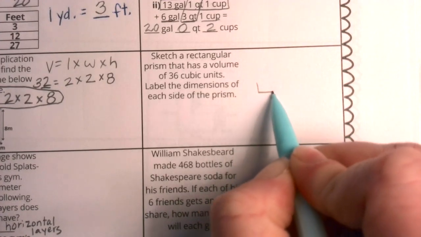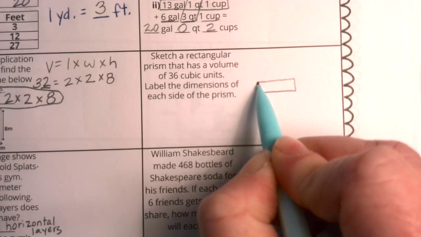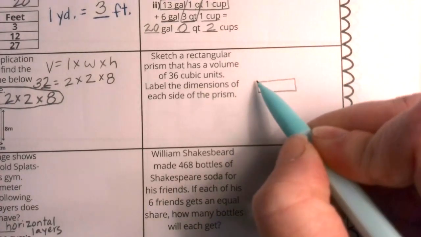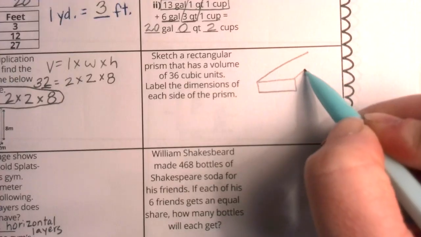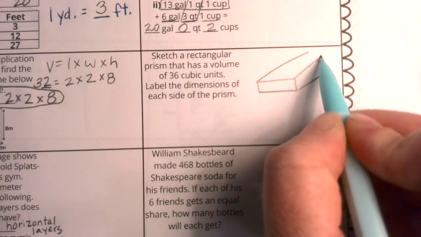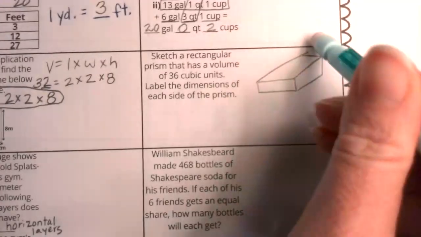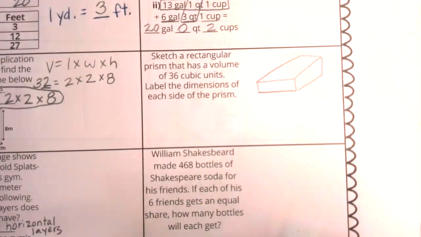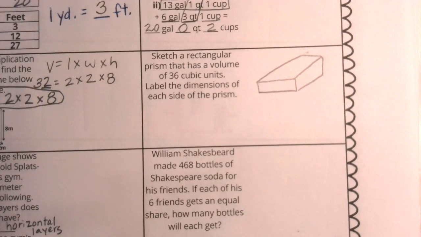Well, I'm going to go ahead and start sketching. I'm going to draw my initial face like that. I'm going to imagine that this goes back away. Oh, that's looking pretty good. Notice the way that I am sketching. And of course, sometimes you got to kind of clean it up a little bit. And now I need to label the dimensions of each side.